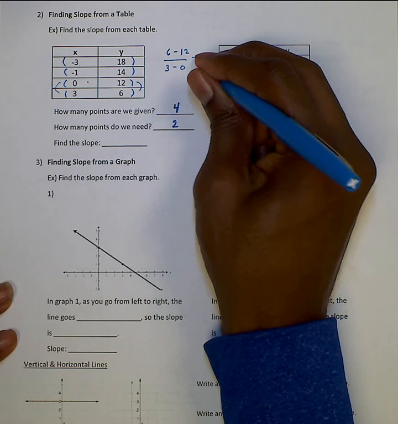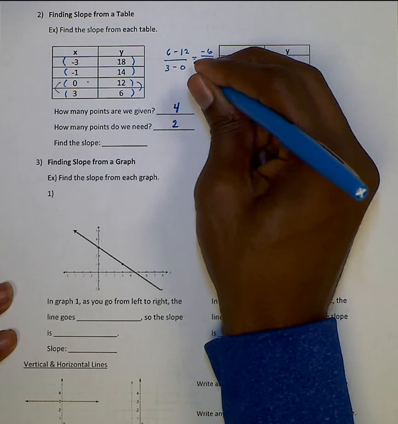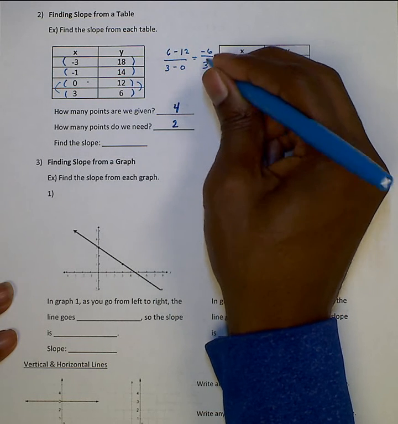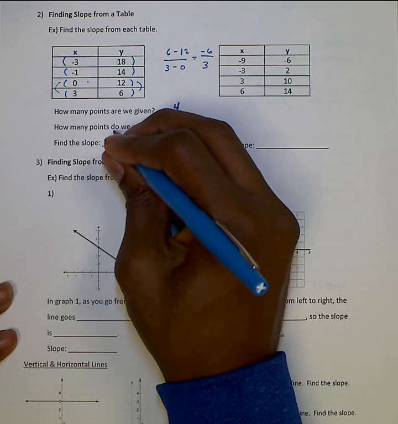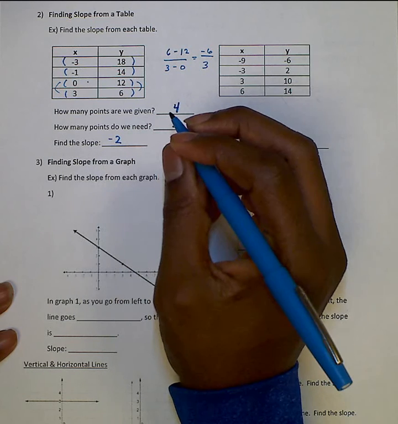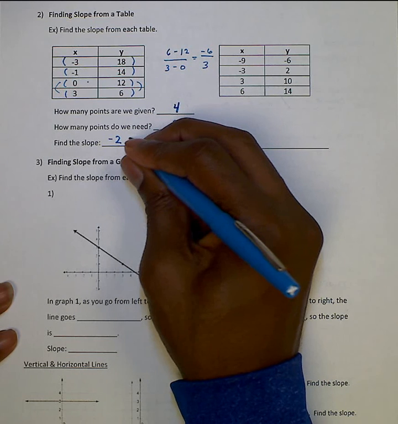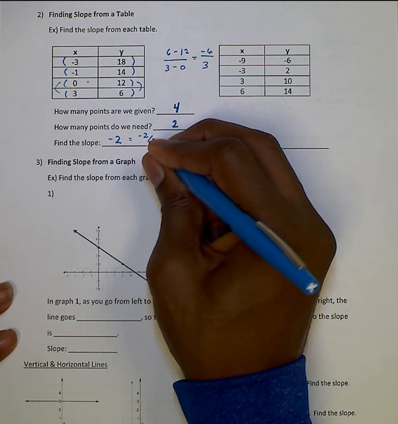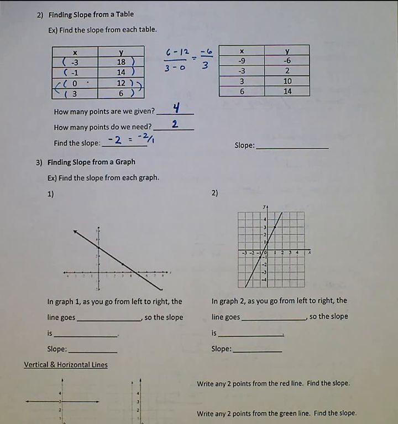6 minus 12 is negative 6. 3 minus 0 is 3. Negative 6 divided by 3 is negative 2. Okay, you can leave it as negative 2, or some people find it helpful to always leave it as a fraction. Remember, all whole numbers are a fraction over 1.